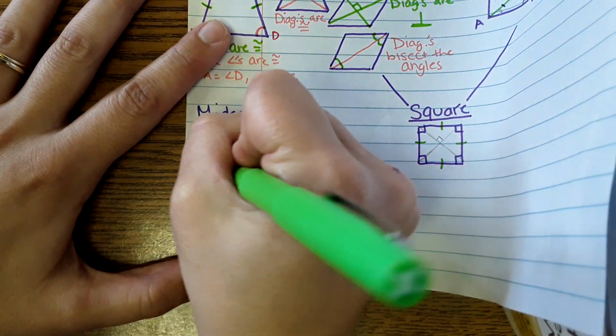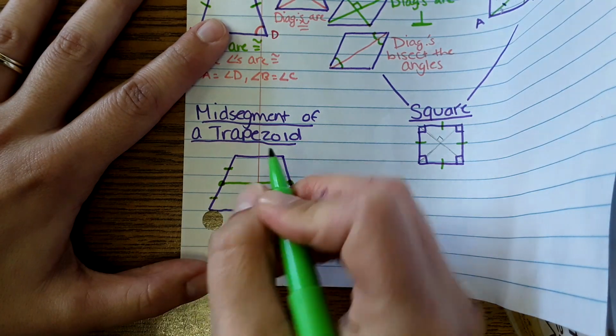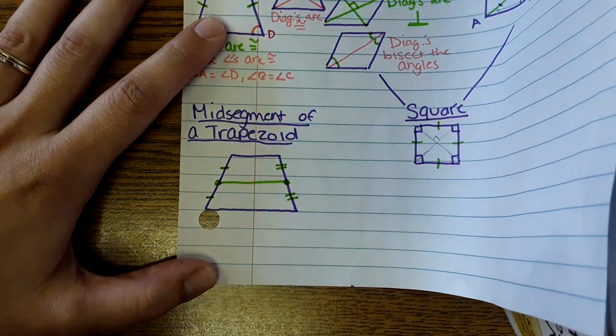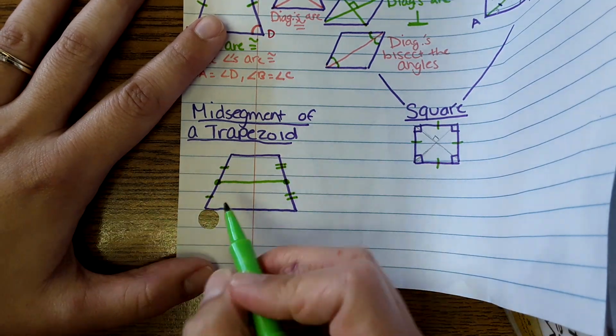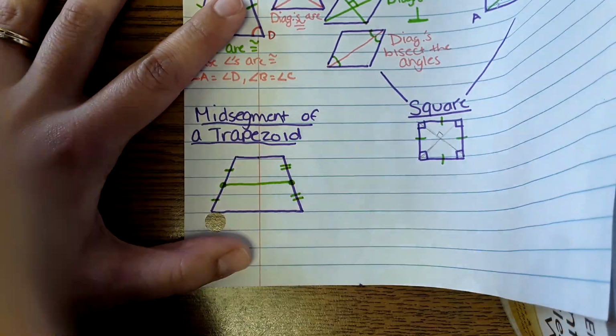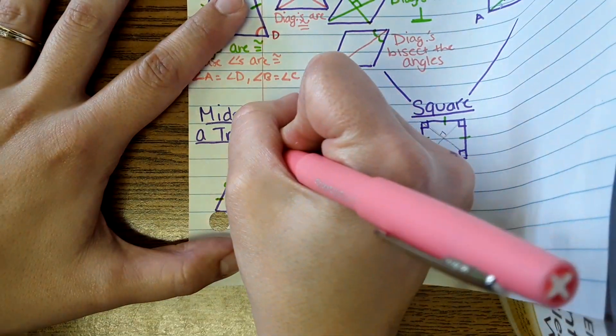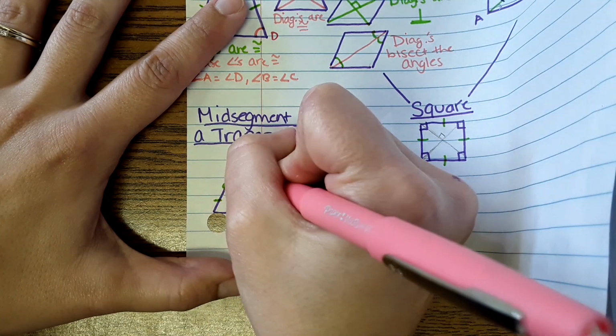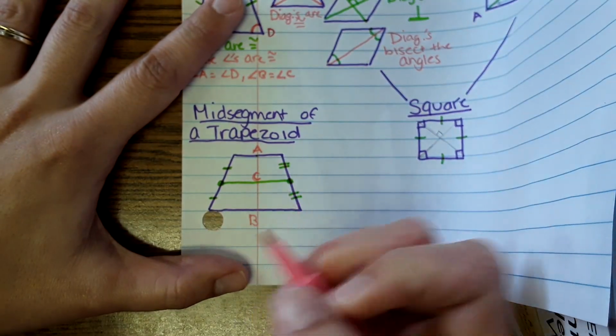So this midpoint meaning that this segment is the same length as this, and this segment is the same length as this. The mid-segment is the average between this length and this length. So let's say that this is length A and this is length B. This length in the middle would be the average of those two.